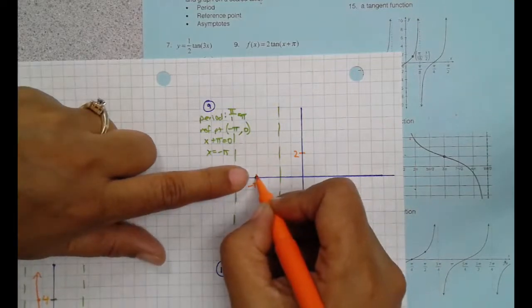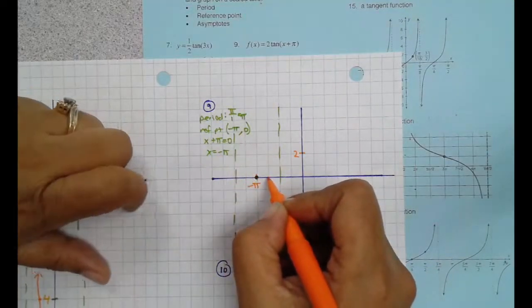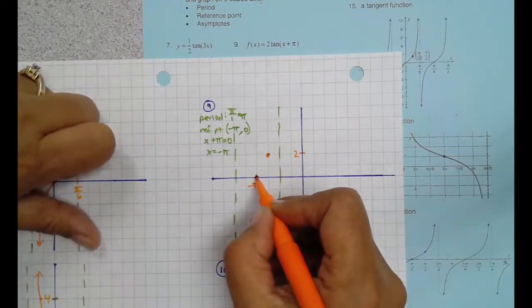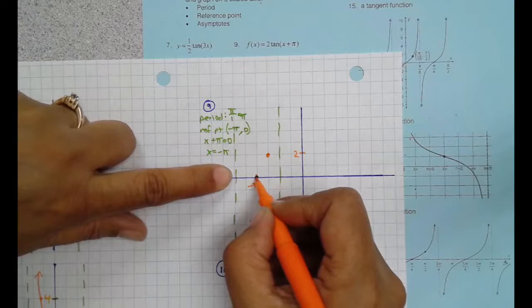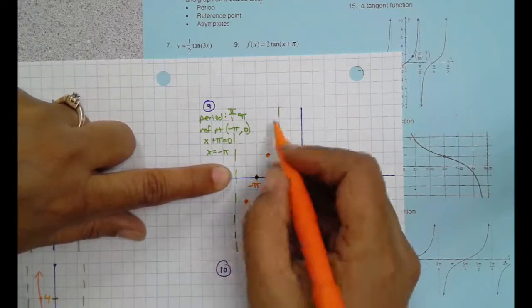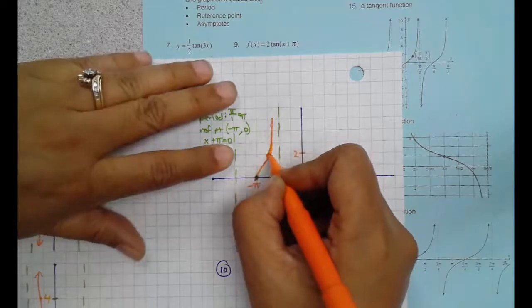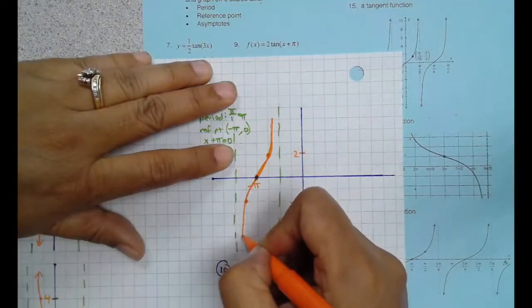Halfway between this reference point and the asymptote, we're going to go up 2. Halfway between this reference point and the left asymptote, we're going to go down 2. So, the paper moved on me there. Okay.